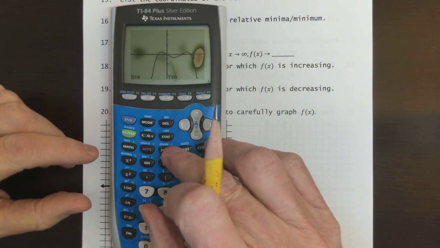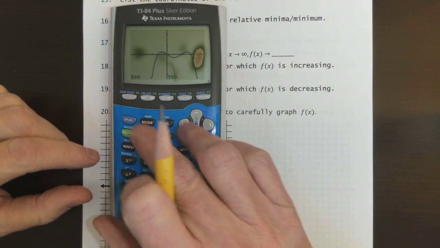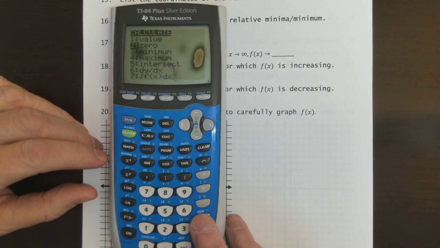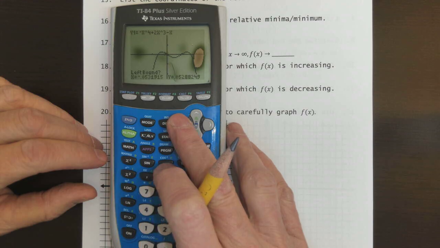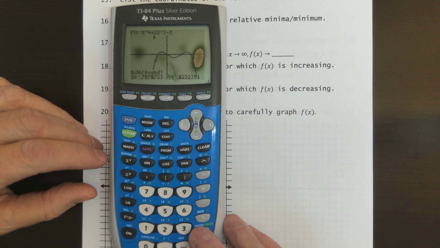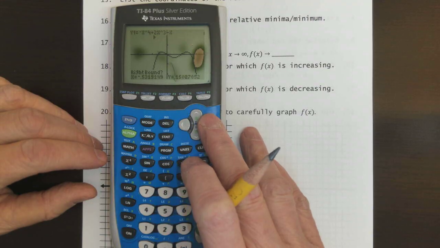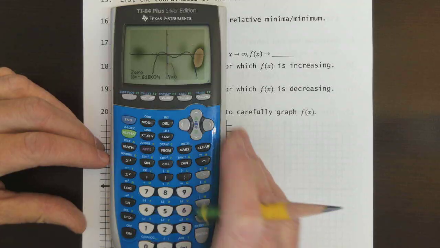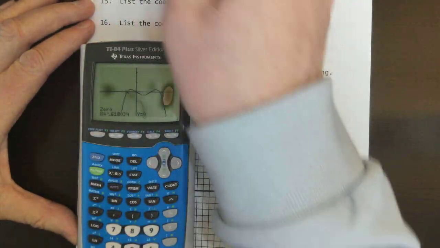And then to get those zeros, it's going to be easier to calculate those. Second calc 0. This is going to be a hard one to put on our grid. Enter, enter, yes, so negative 0.62.